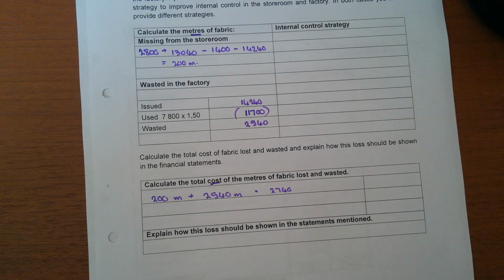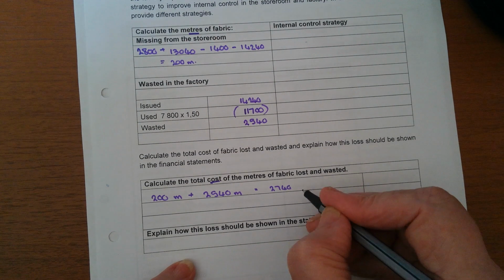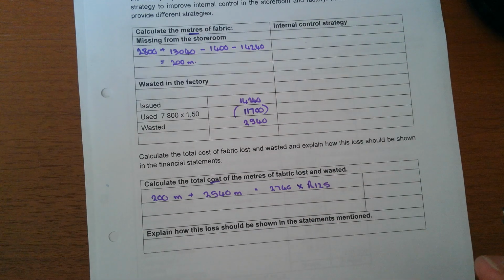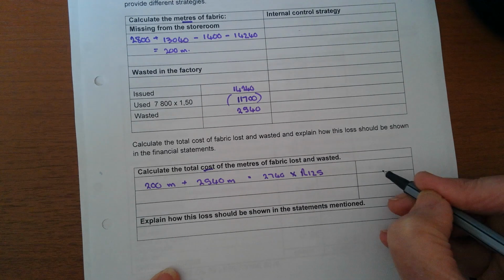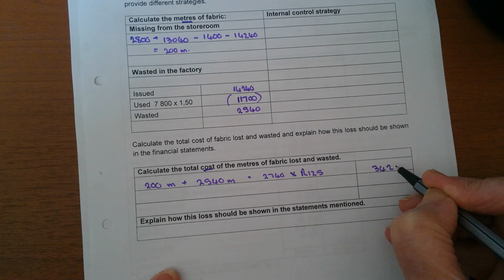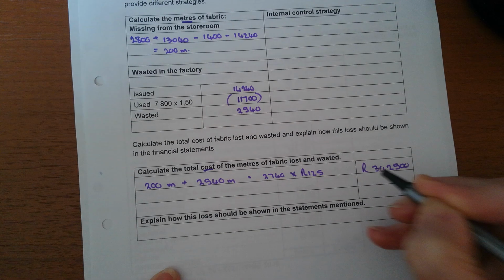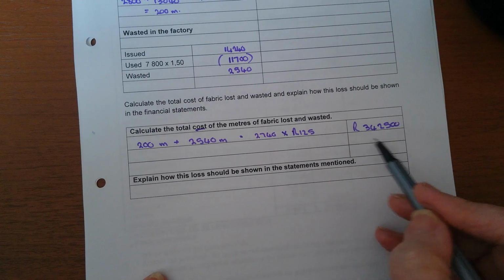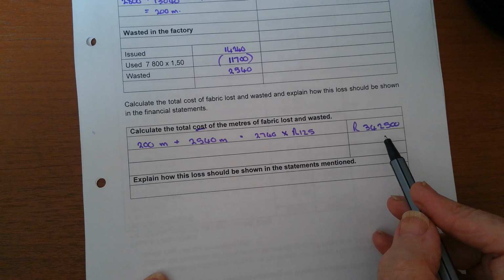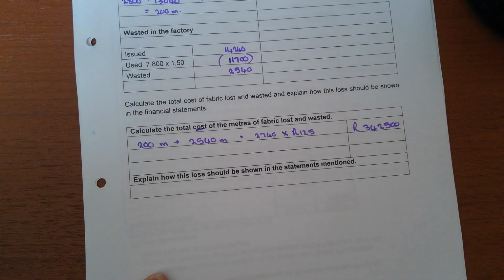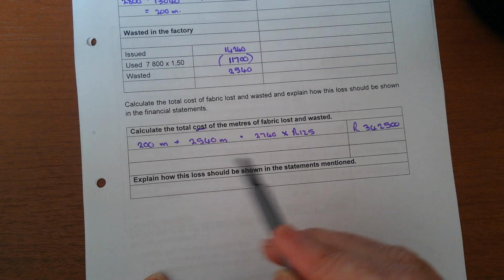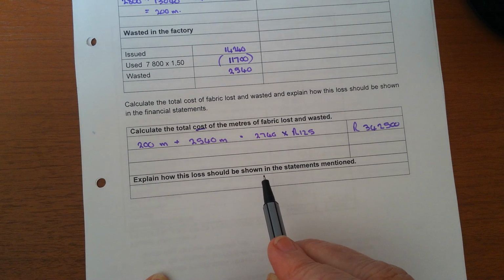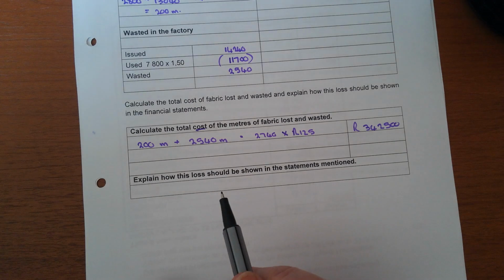So I will multiply the loss of the material with the 125 Rand cost per meter, and that gives me 342,500 Rand that was lost. What will the effect be on your financial statements as a result of this loss? Your inventory will decrease. You will have to write off inventory losses. That will go to your income statement. So it means your profit will decrease, and of course your cost of sales will increase.